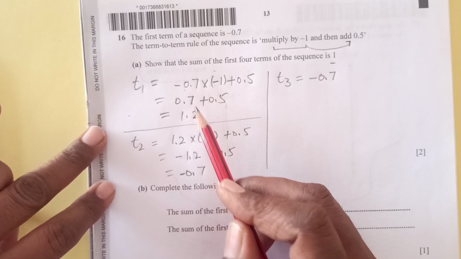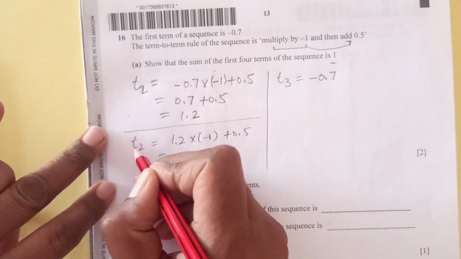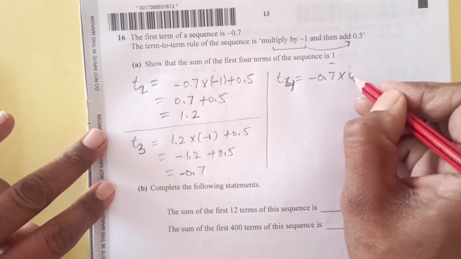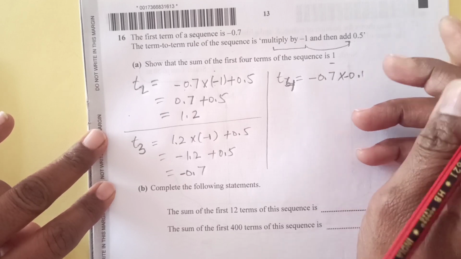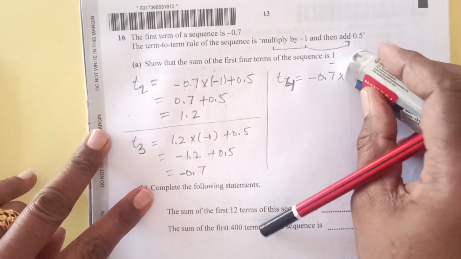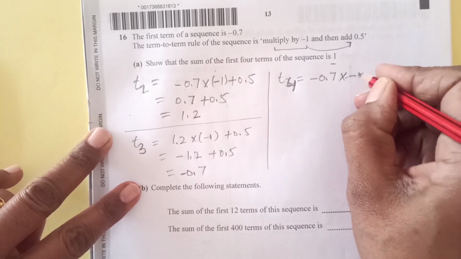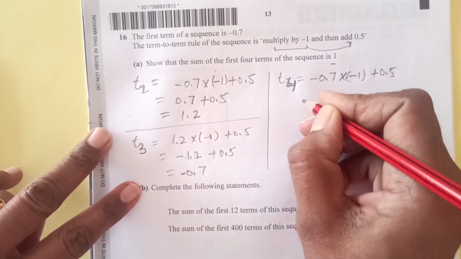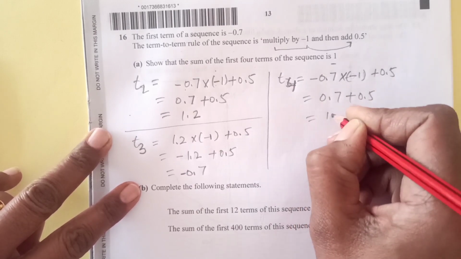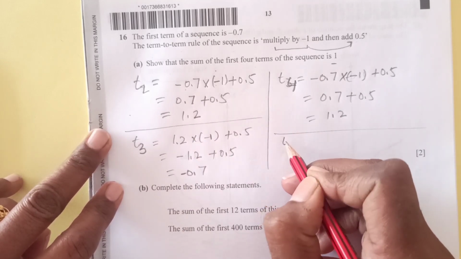T1 was this one. Sorry, T1 is already given, this is T2, this is T3, and now this is T4. Times negative 1. Sorry, it's not 0.1, it's negative 1. Negative 1 plus 0.5, this is 0.7 plus 0.5, 1.2, T4. Now if you see the first term, let me write down the terms.